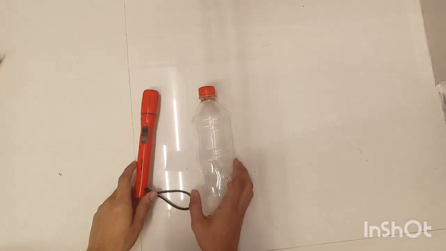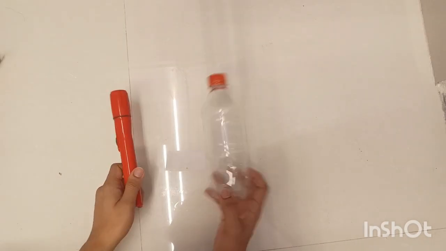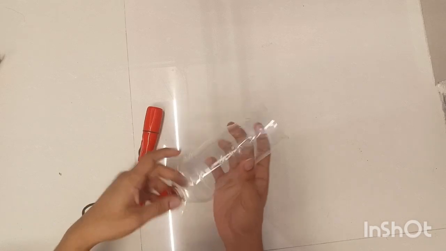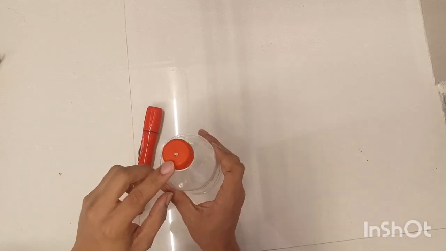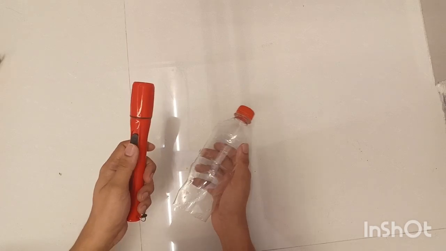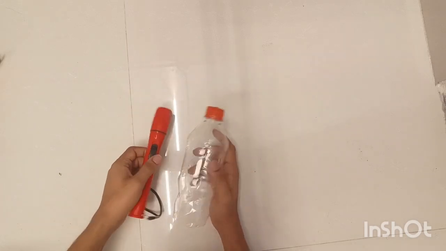For this experiment, we only need two things: a bottle and a tube light. For the bottle, you need to cut the bottom part of the bottle like so and make a small hole in the cap of the bottle, and you're ready. You can use a tube light or you can also use a laser for this experiment. Let's move on to the demonstration.